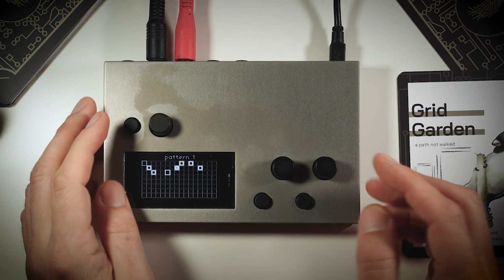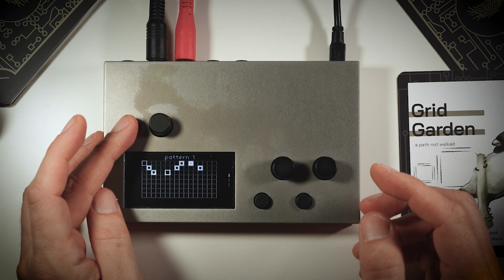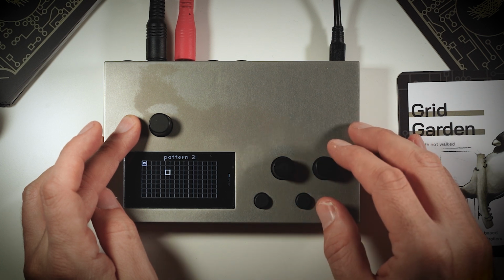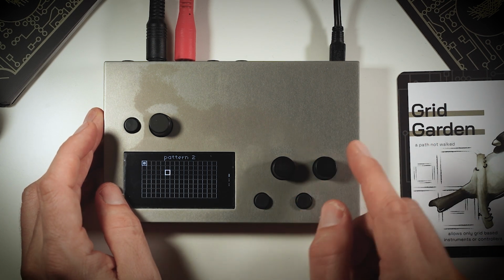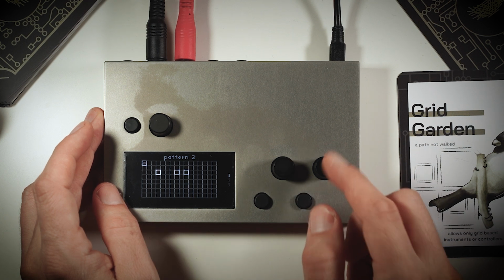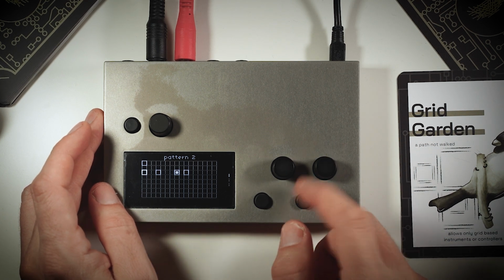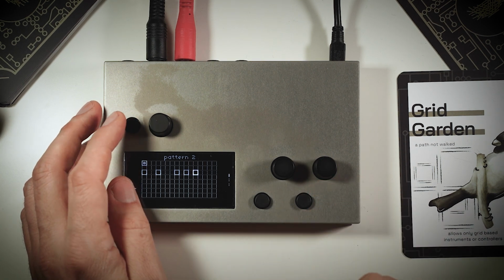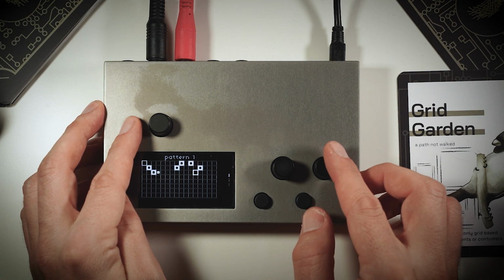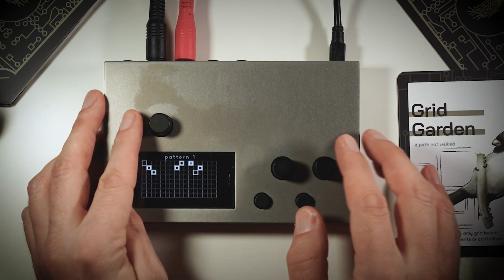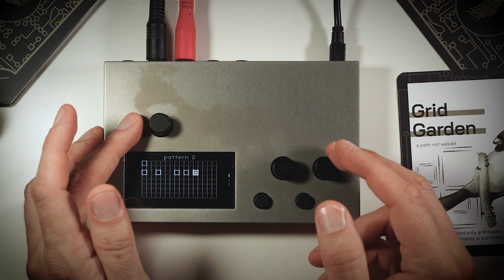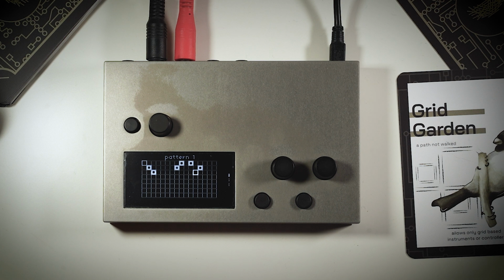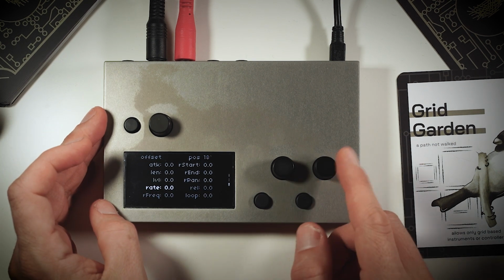And then you can also... I think there is a way, if you hold K1 and then move K2, you can create a different pattern here. And then if you move back here, with this it becomes a live performance tool as well. But, you know, it really depends how you work with it.